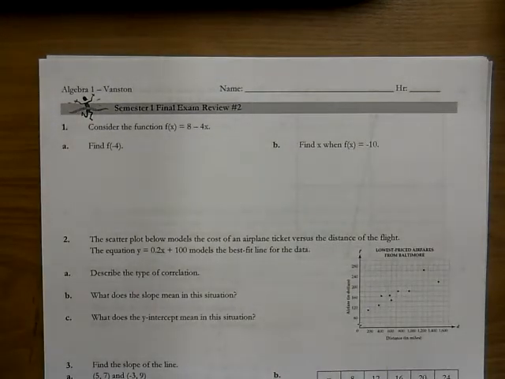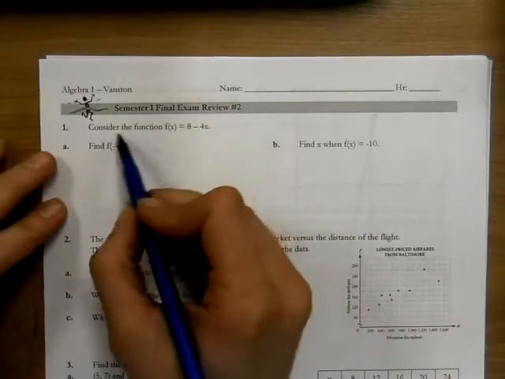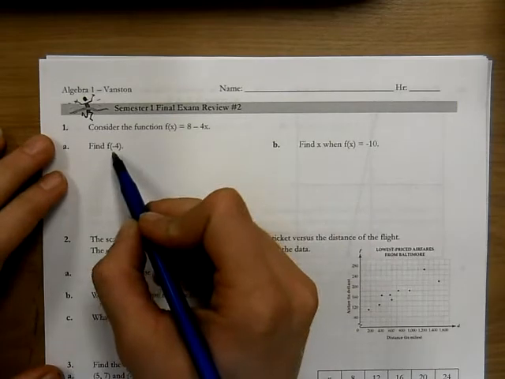In this video, we're going to talk through the worked out solutions to the final exam review number 2 for semester 1 of Algebra 1. So for number 1, it says consider the following function, and we want to find f of negative 4.